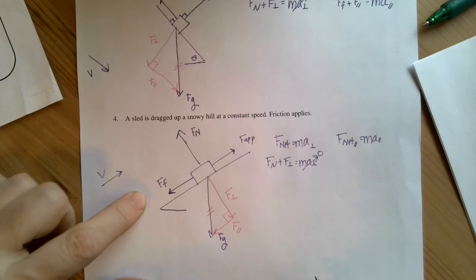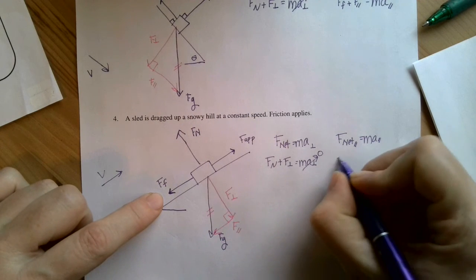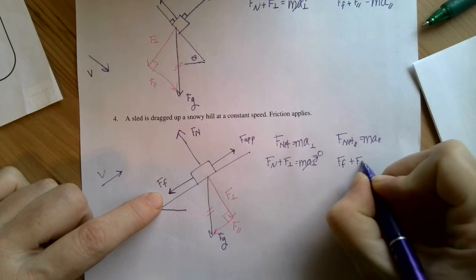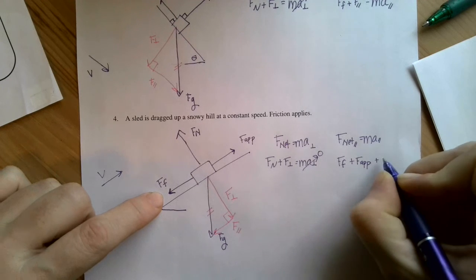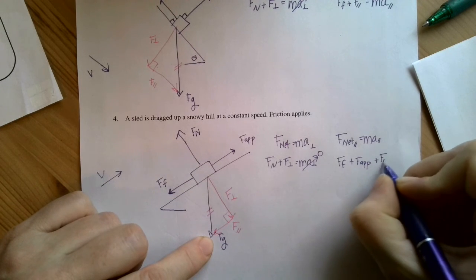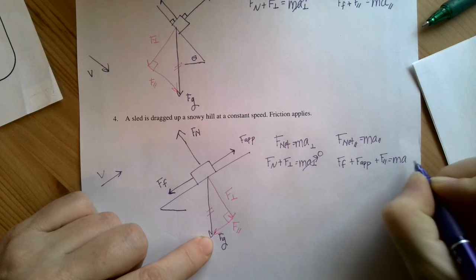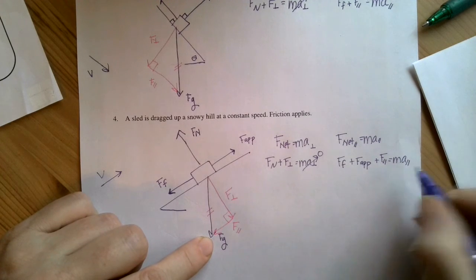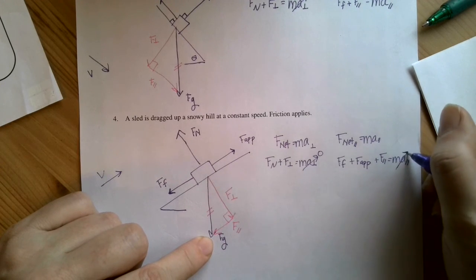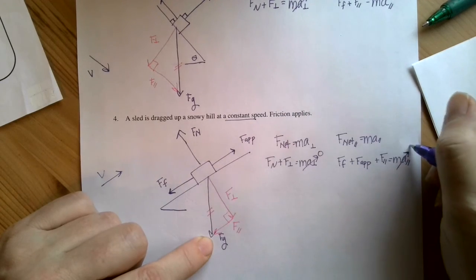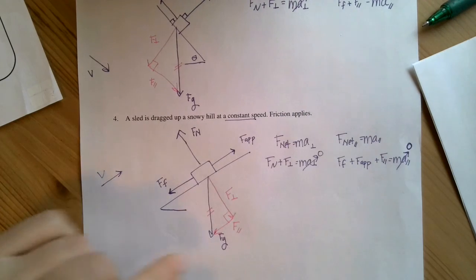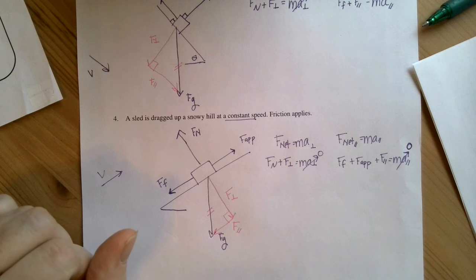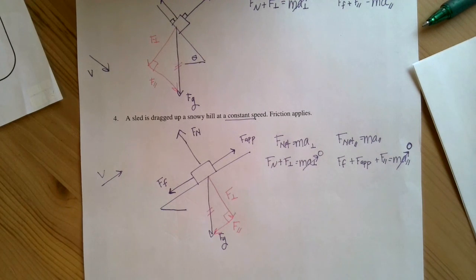In the parallel direction, I have three forces: a force friction, a force applied, and the parallel component of the weight. And these all add up to ma. And because it's going at a constant speed, the acceleration is 0, so this goes to 0. And we have our two formulas. Okay, all right. Hope that was helpful.